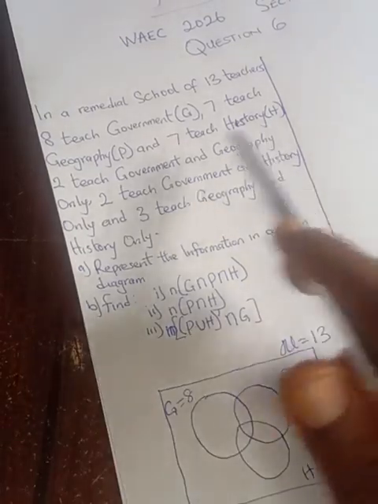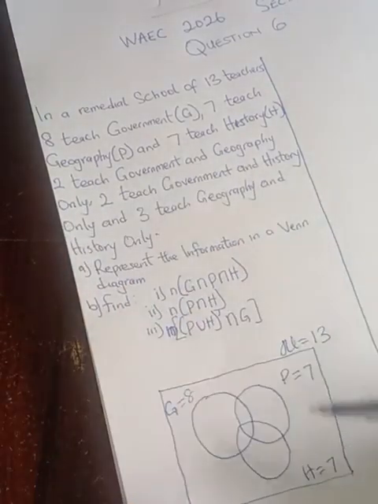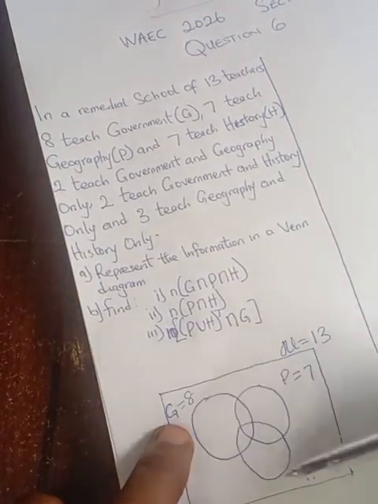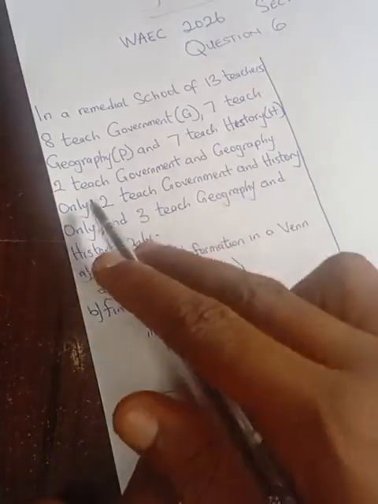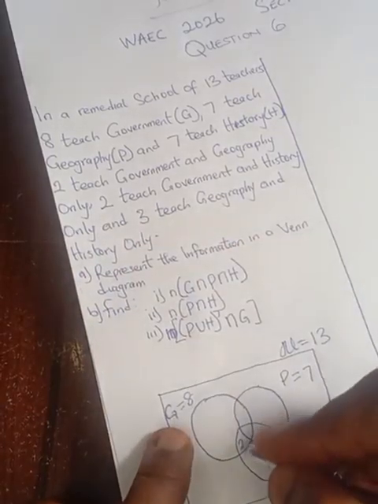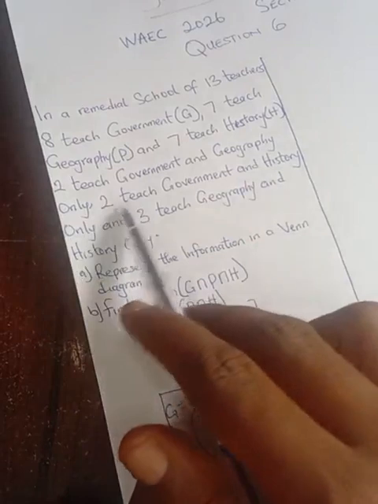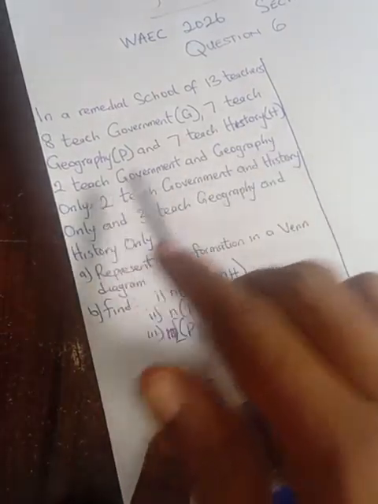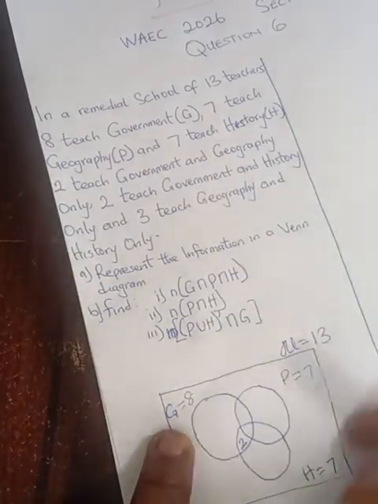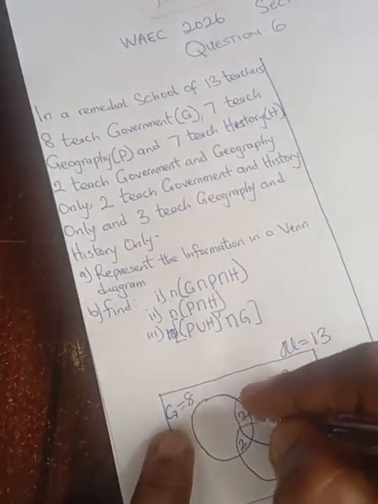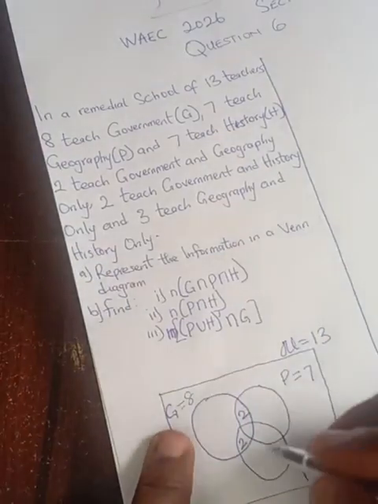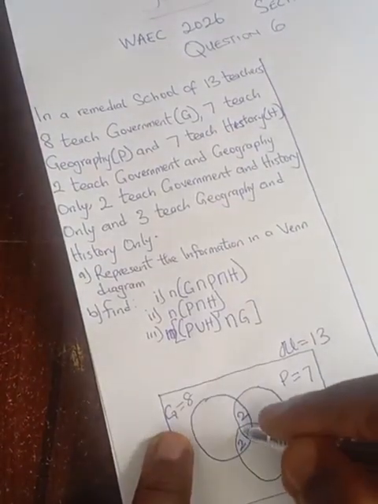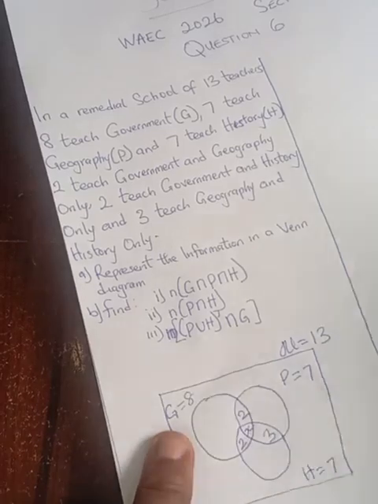Now let's look at it. They said 2 teach government and history. This is government, this is history. This is where government and history connect. They said how many? 2. 2 teach government and geography also. Government and geography, 2 also. 3 teach geography and history. This is geography and history. Where the 3 connect, you always use X. This is where they all connect.